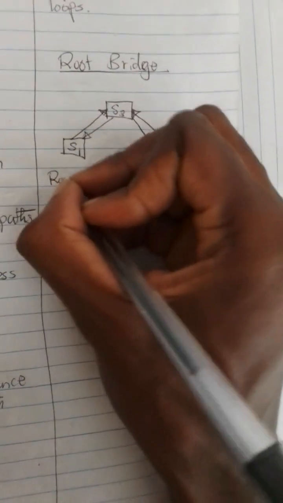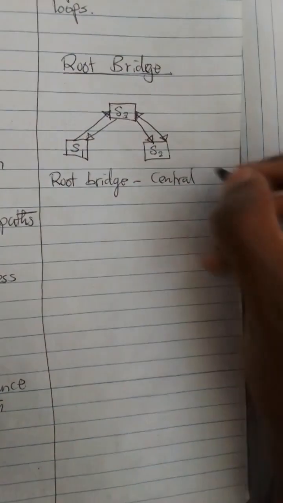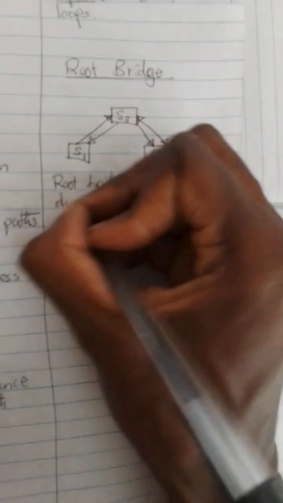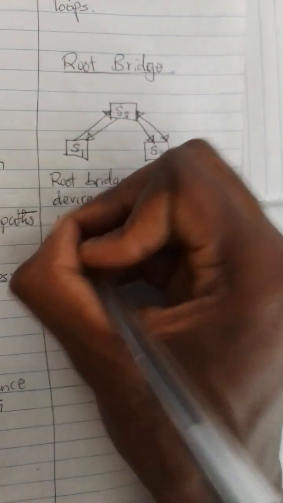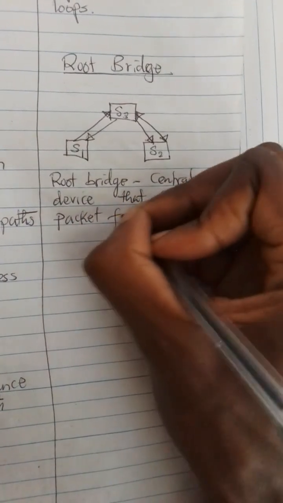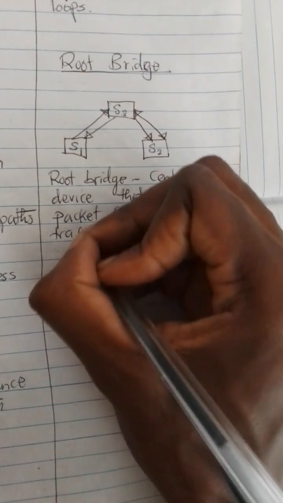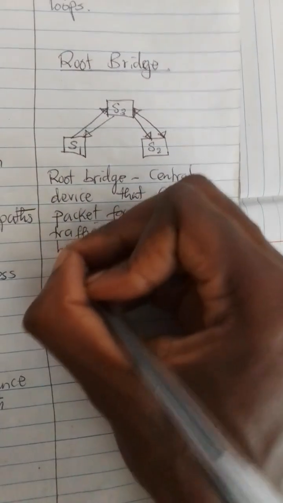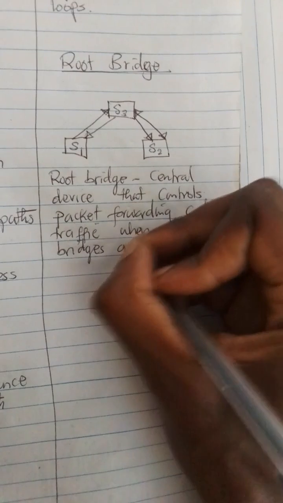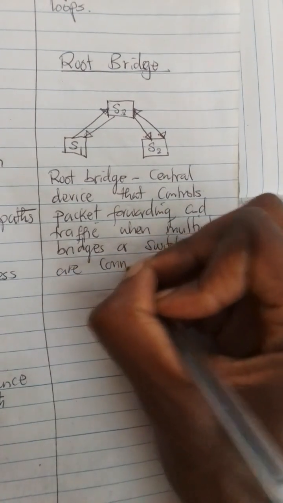So what is a root bridge? A root bridge is simply the central switch or bridge, or let me just say central networking device, that controls packet forwarding and traffic when multiple bridges or switches are connected. That's what a root bridge is.